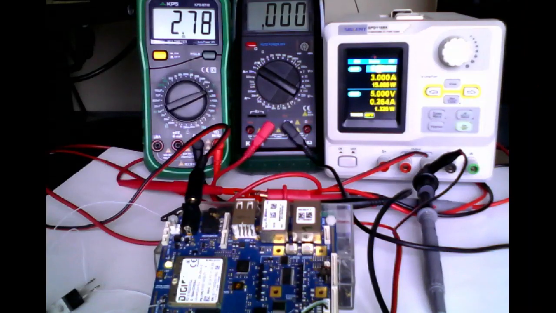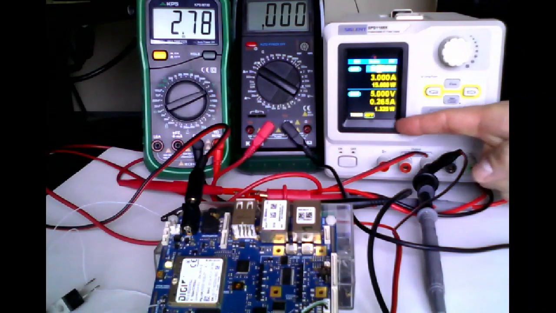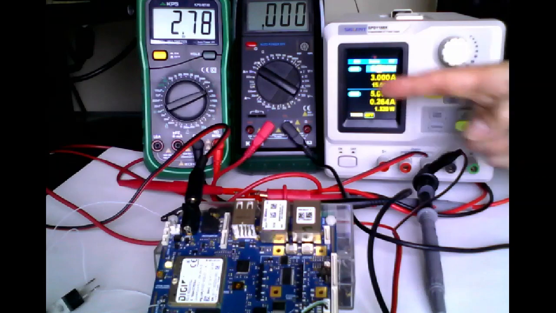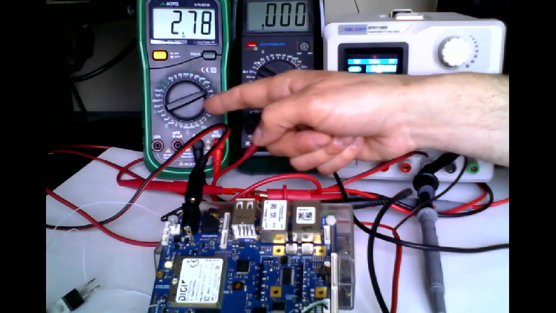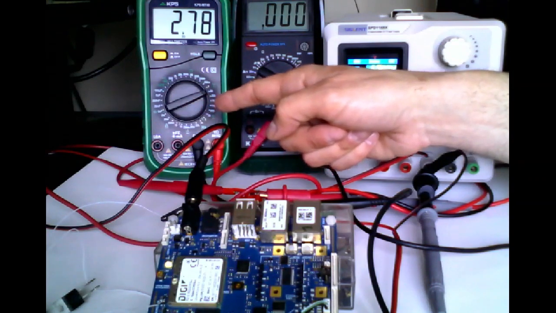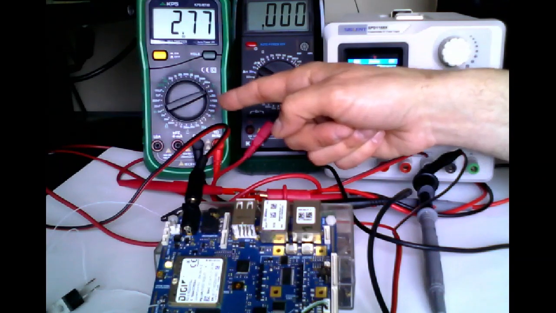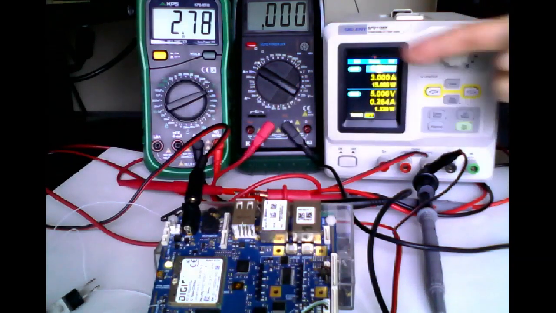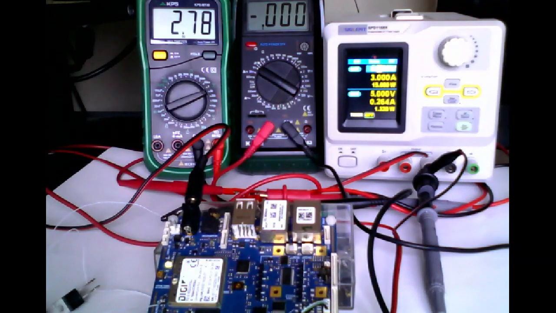This is the setup. You can see here the main power supply, and on the bottom side of the display the voltage and also the current. You can see that now it is drawing 260 something milliamps. This multimeter measures the voltage of the external coin cell or the external battery, almost 3 volts, which is the typical coin cell. And this multimeter is set up to measure the current that we will see later.